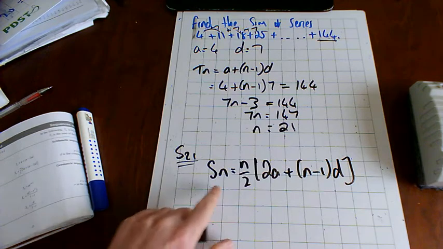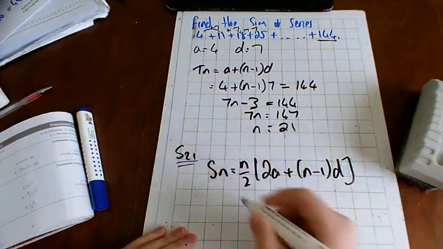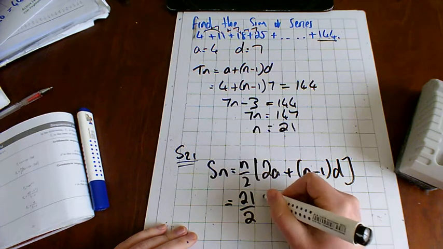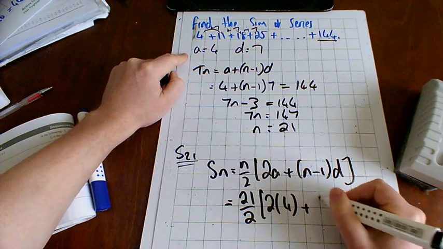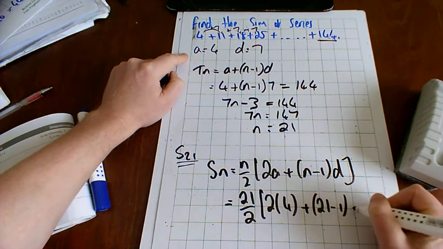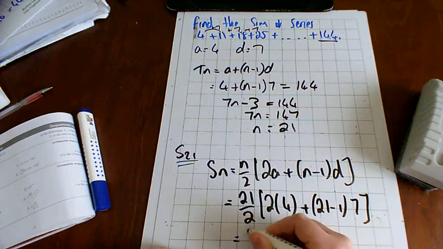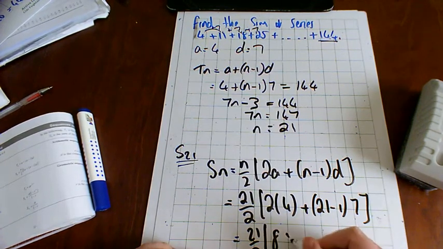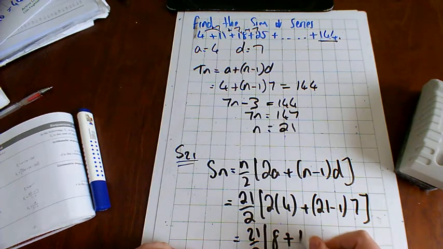Remember in the last one, we had to go and find Sn. It doesn't actually ask us to find Sn. We've got which one we want, S21, so you can substitute everything in straight away. So 21 over 2 times 2 times 4 plus 21 minus 1 times d, which is 7. That equals 21 over 2 times 8 plus 20, because 20 times 7 is 140.